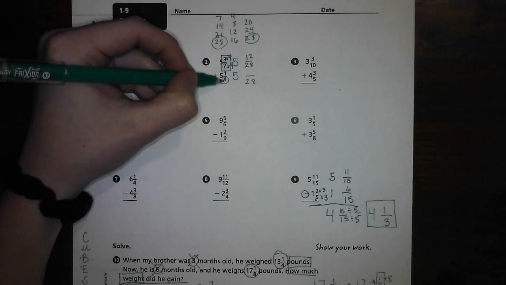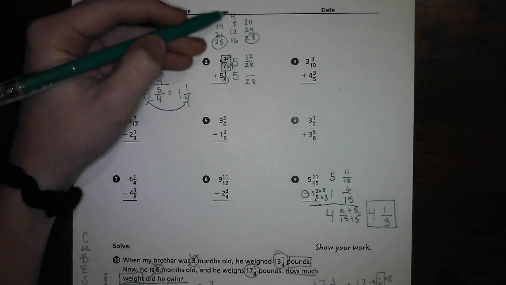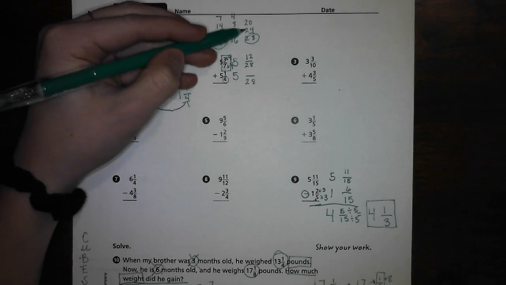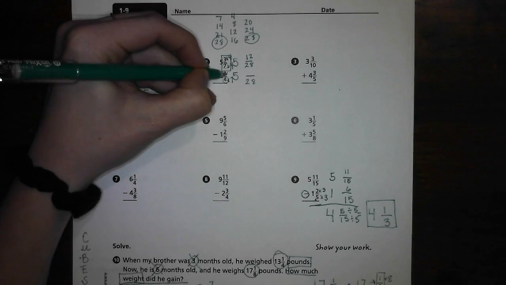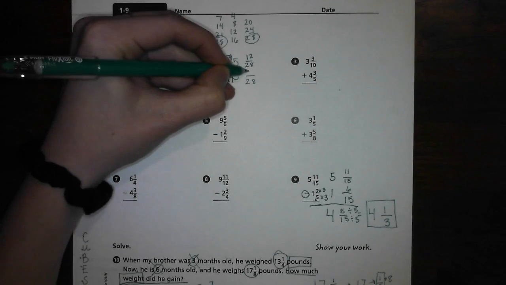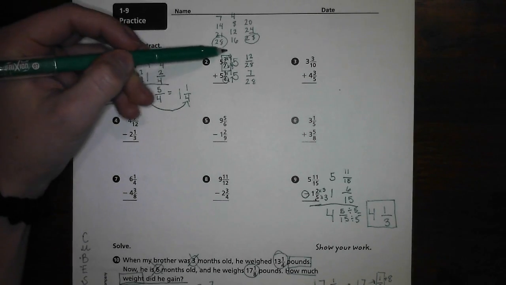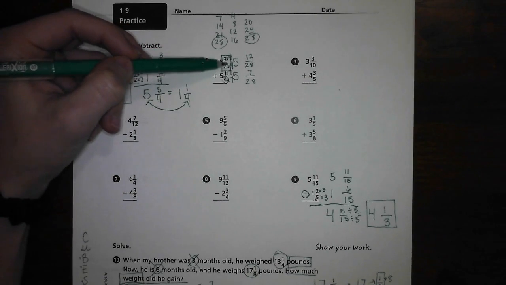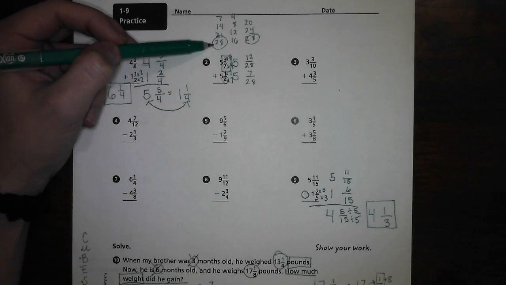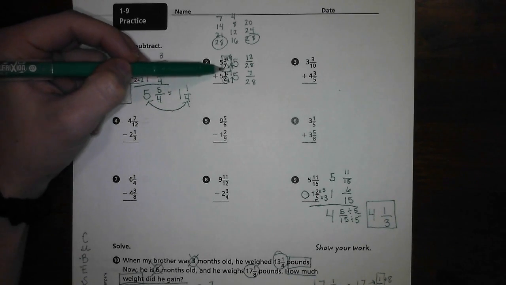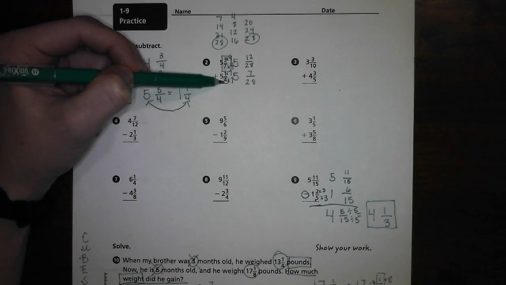Looking at 4, 4 times 1, 2, 3, 4, 5, 6, 7. 4 times 7 is 28. 1 times 7 is 7. Now I noticed that I multiplied my 7 by 4 and my 4 by 7. In order to get the least common multiple, the smallest number that these two digits have in common, I could have multiplied 7 times 4 in order to find that 28.